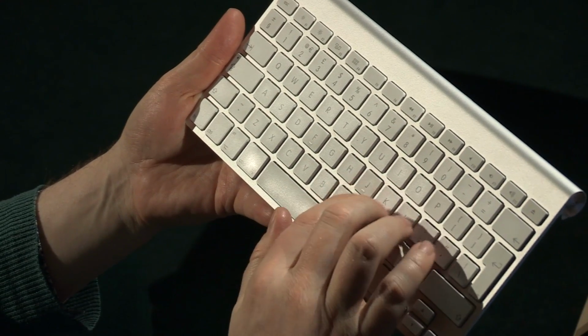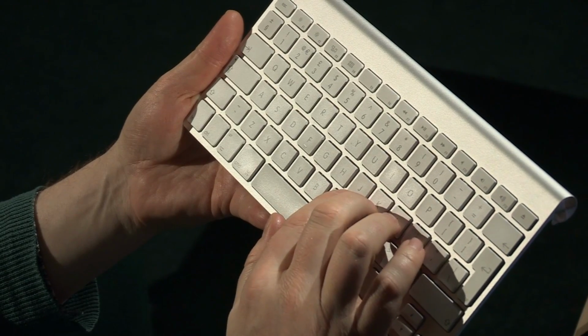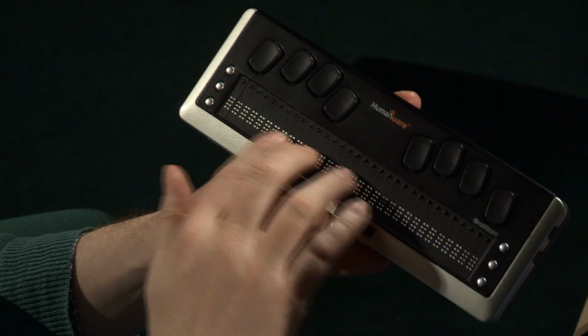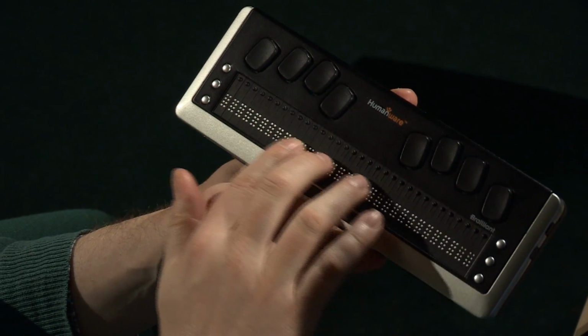A Bluetooth keyboard, such as the one I'm holding, which is Apple's Bluetooth keyboard, can be connected wirelessly to an iPad, and a lot of people will find this much easier for typing large amounts of information. You can also use a Braille display. Again, it has to be a Bluetooth Braille display. Unfortunately, these are expensive.